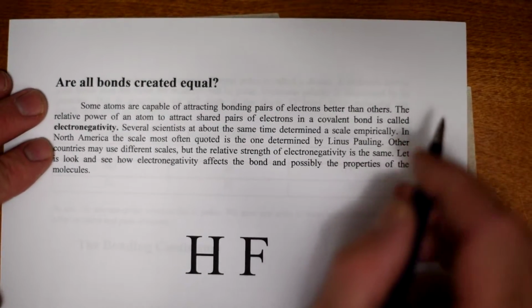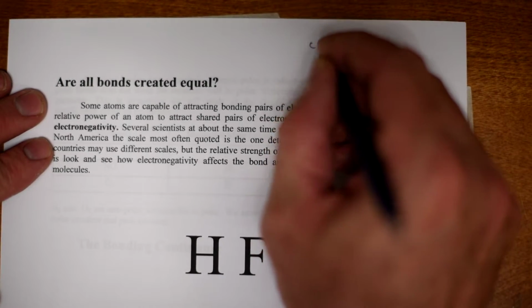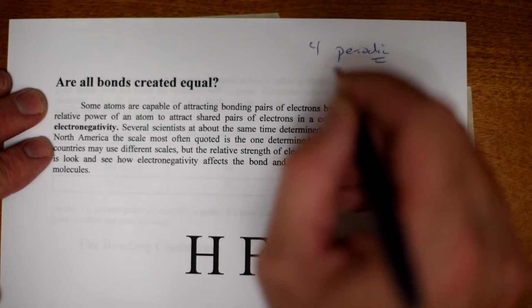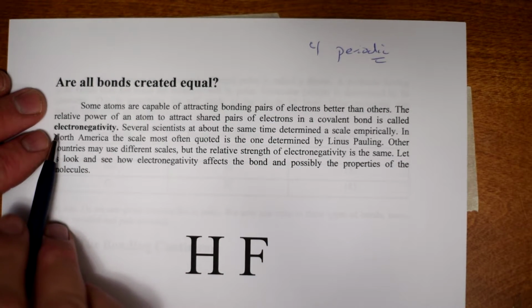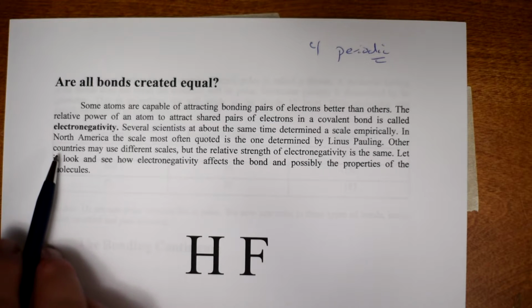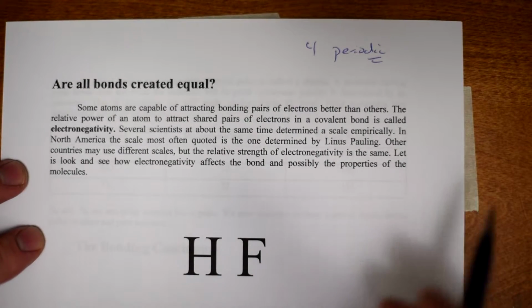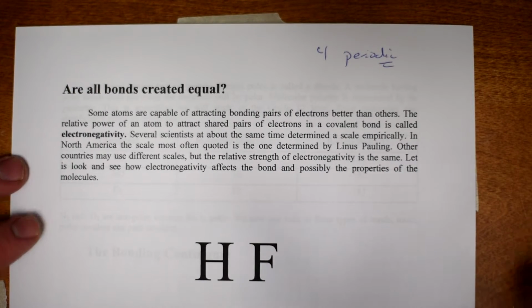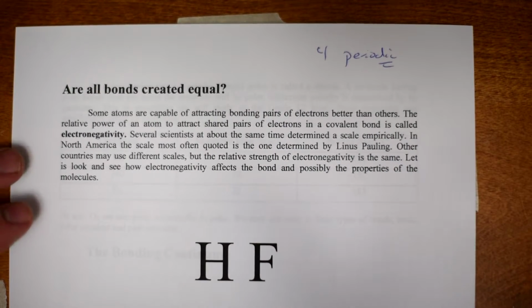And this is where we're going to introduce our fourth periodic property. That periodic property is something called electronegativity. Now, it's kind of an interesting process, this electronegativity. It was developed by a fellow by the name of Linus Pauling, who won 2 Nobel Prizes, one for his work on the nature of the chemical bond, and one was, I believe, a Peace Prize.